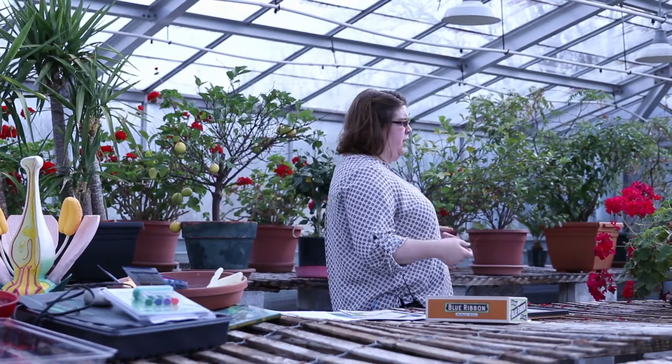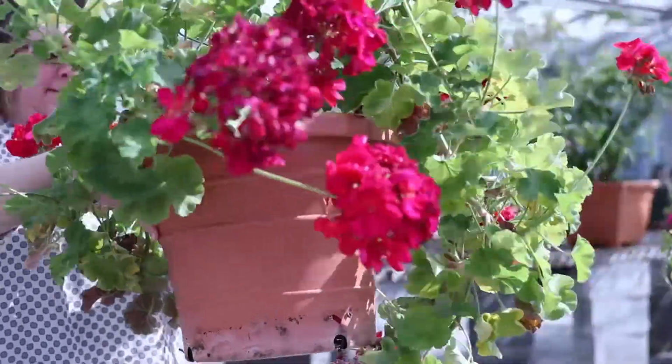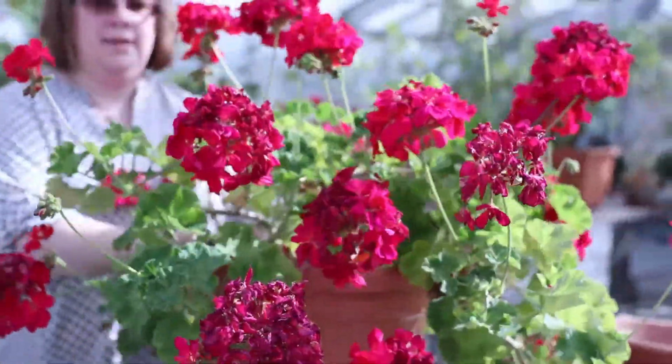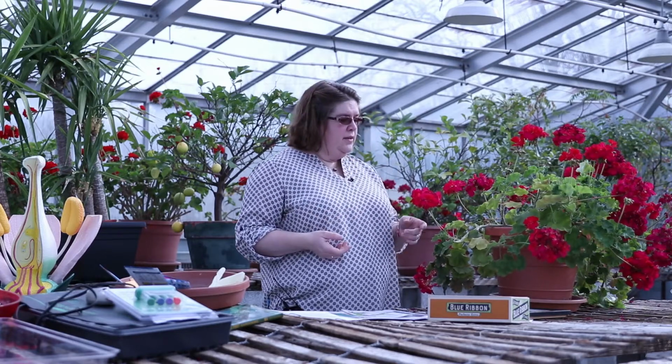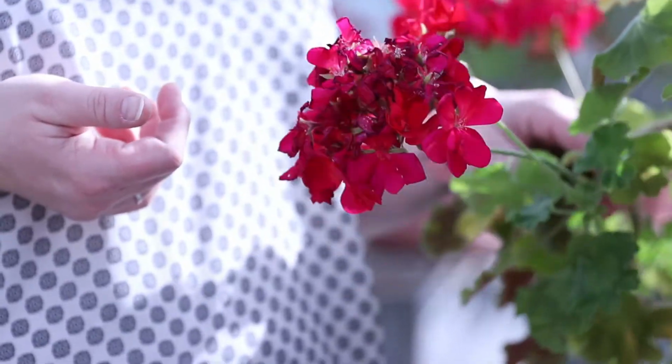So the first one we're going to talk about is color. So we want to identify lots of different colors in our garden to help our pollinators. So first, let's look at this geranium, right? It has really beautiful red blooms, right? And it has a scent to it. And so we want to identify what kind of pollinator might find this geranium appetizing.